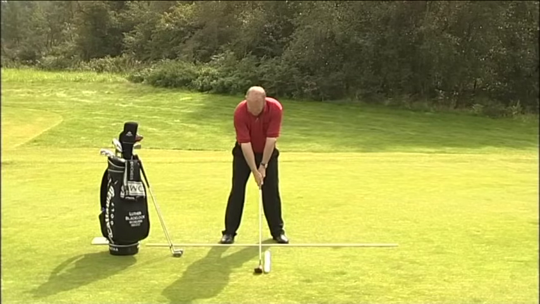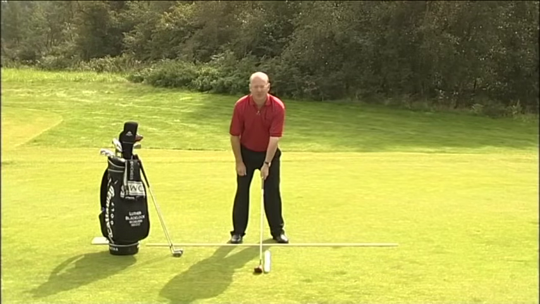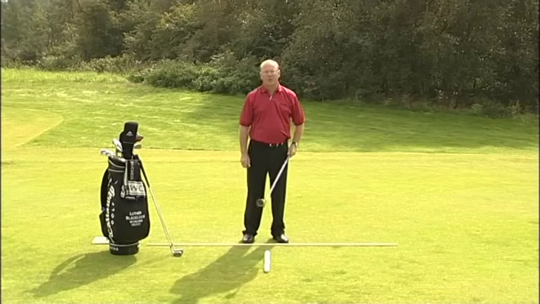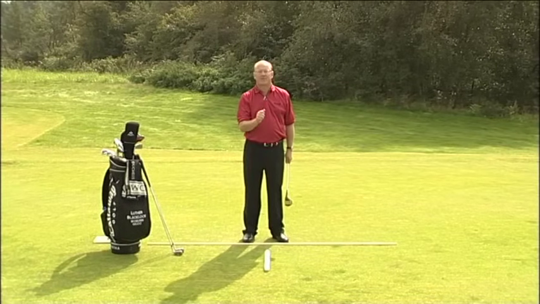Now in the constant ball position, if you moved the right foot narrower, that would be a 6-iron stance. Narrower again, it would be a wedge stance. But the ball position visually and physically stayed in the same place.